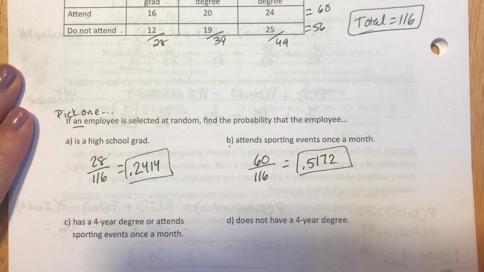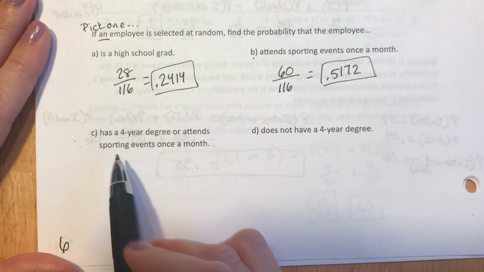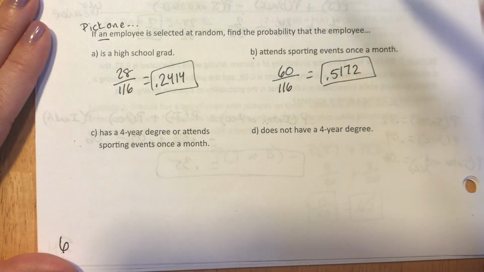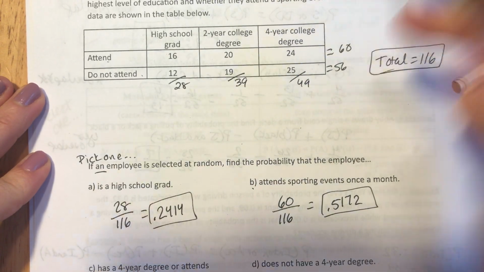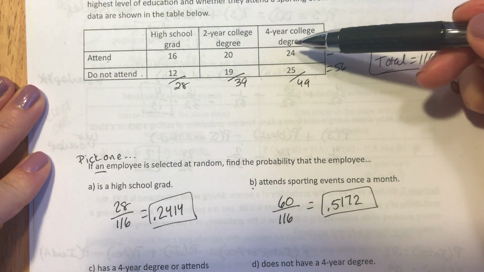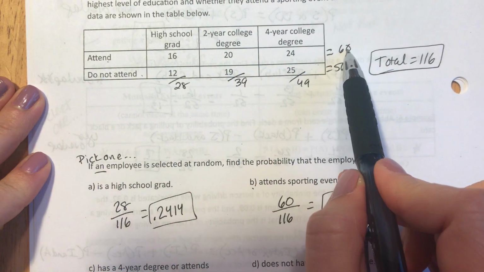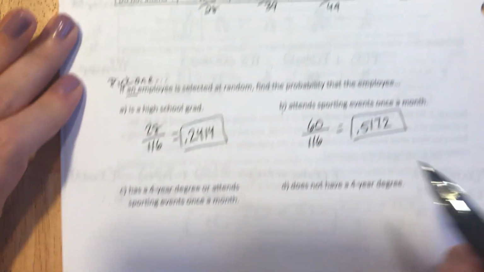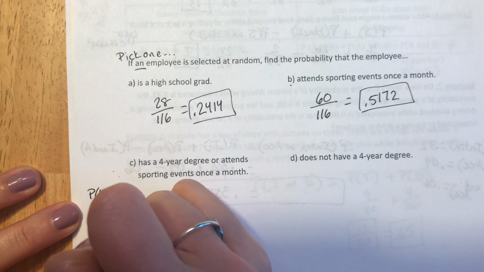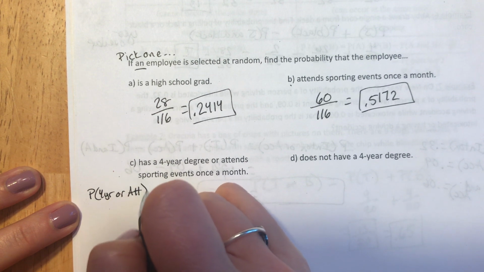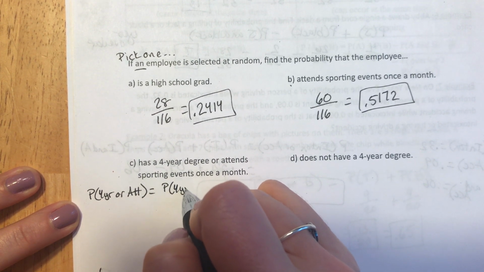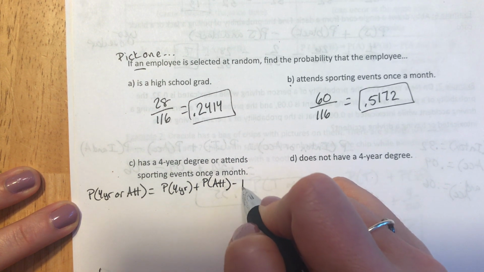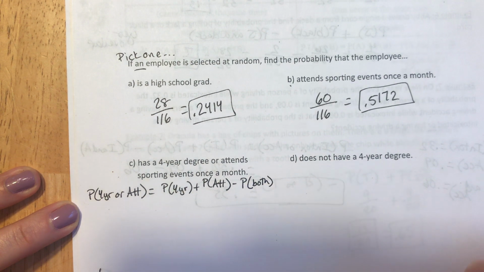All right. Now, C, what's the probability they have a four-year degree or they attend sporting events once a month? So now I'm saying four-year degree or they attend sporting events. Do you see how four-year degree and attend double counts this cell? Okay, that's the overlap that we've been talking about. You could do the probability of four-year degree or attend is the probability of four-year degree plus the probability they attend minus the probability they have both, four-year and they attend.